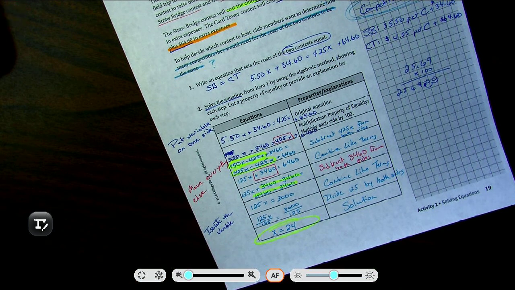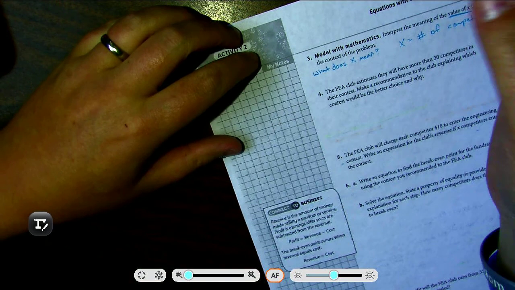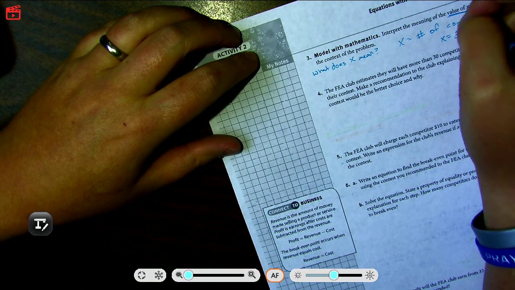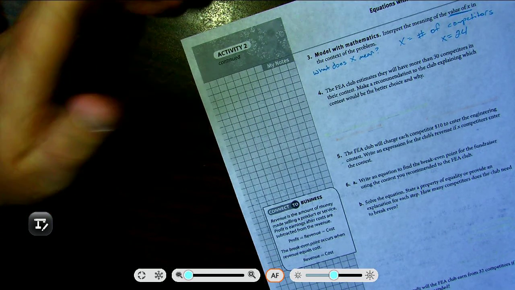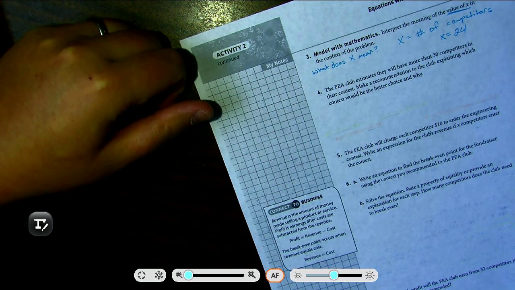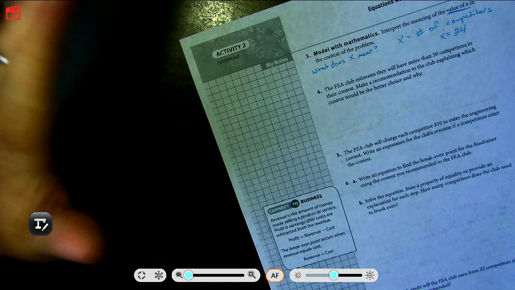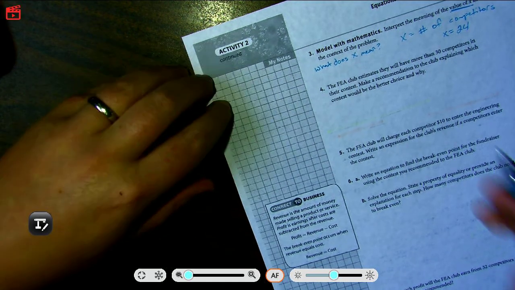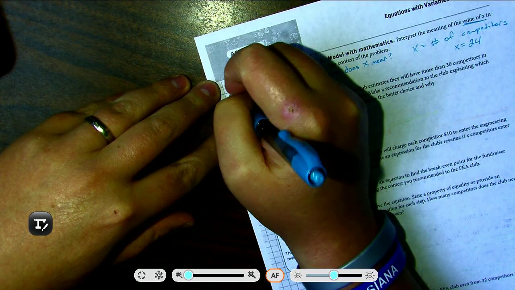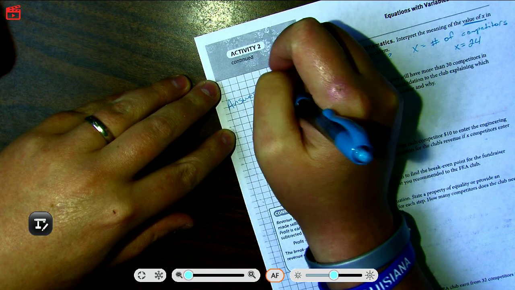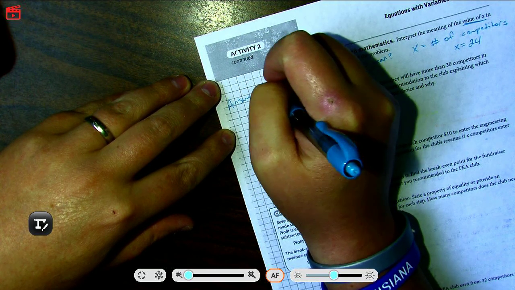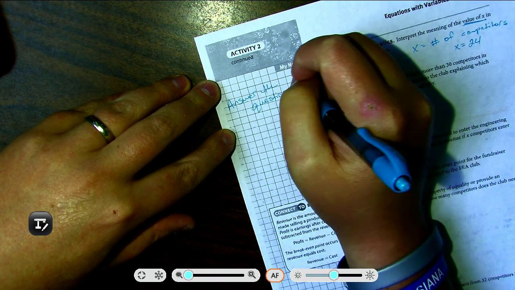Right here. All right, the number of competitors is 24. So I flip back over, and I know that X equals 24. So now I just have to put all of this together. Okay, and how do I put all this together? I have to answer the question.